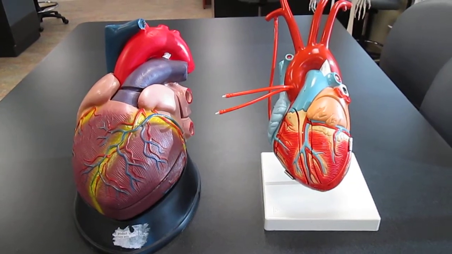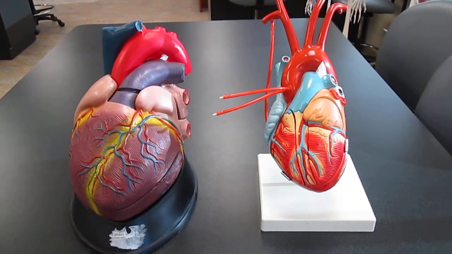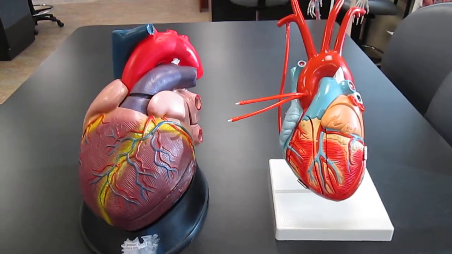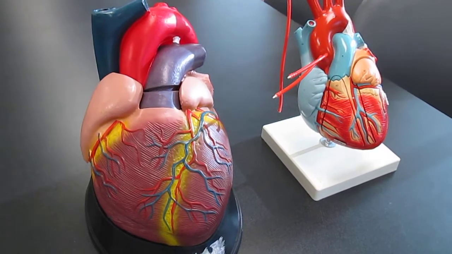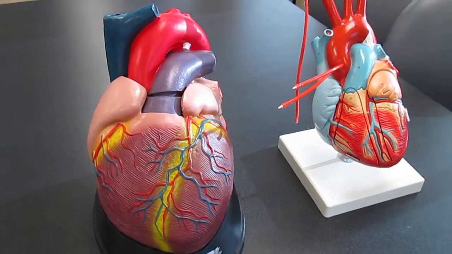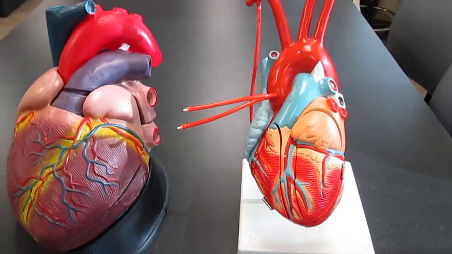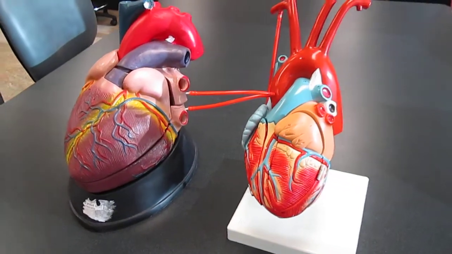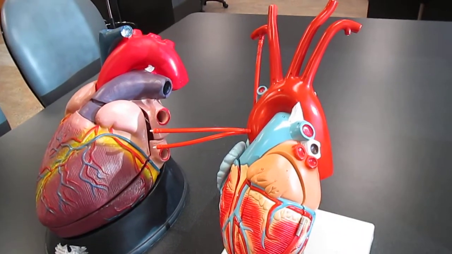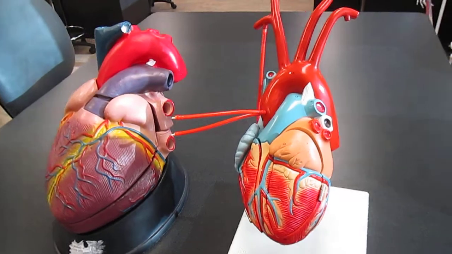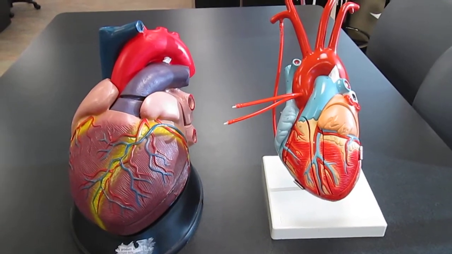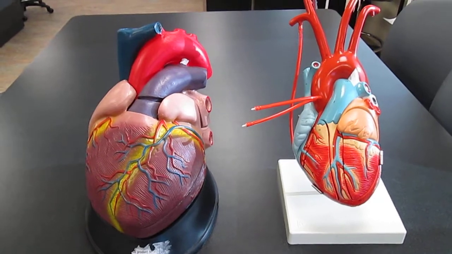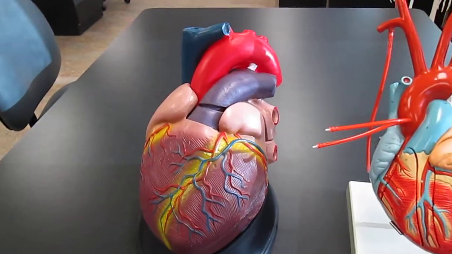Alright, we are going to walk through the pathway of blood. So we have two heart models here, and I know sometimes it's easier to see if you're thinking about this in 3D. It can be hard to picture the pathway if you're just looking at a book or something 2D like a computer screen. So we're going to go from the body through the heart to the lungs, back to the heart, and then out to the body again. It's one big circle.